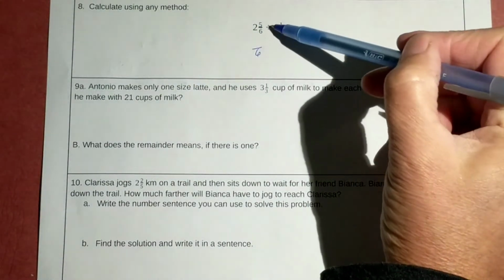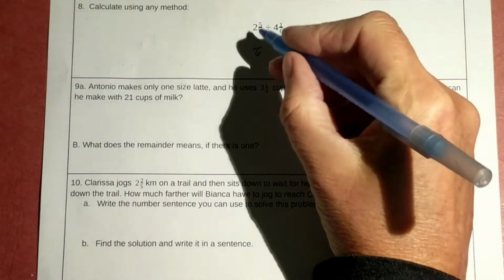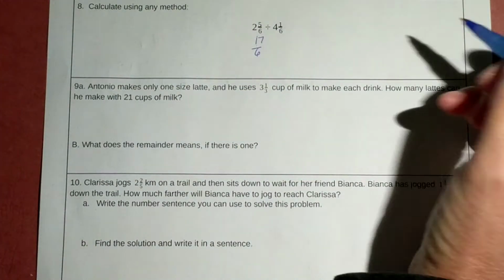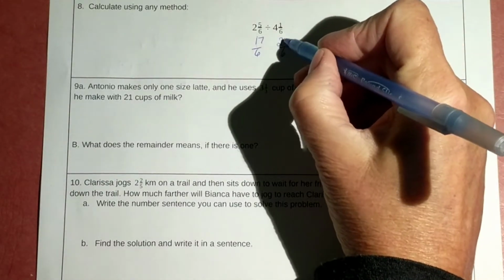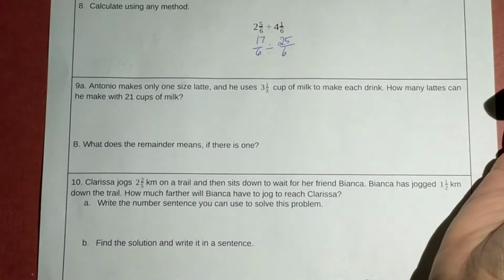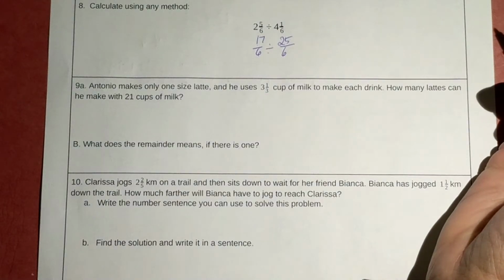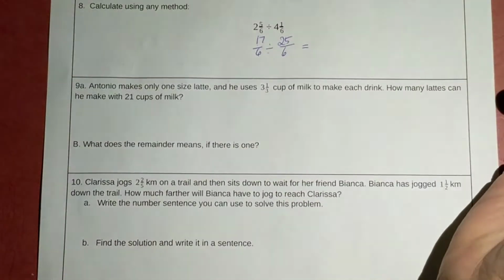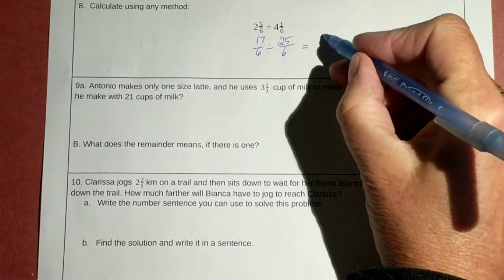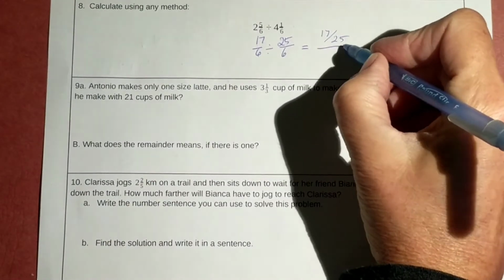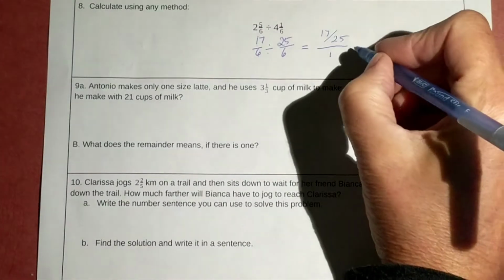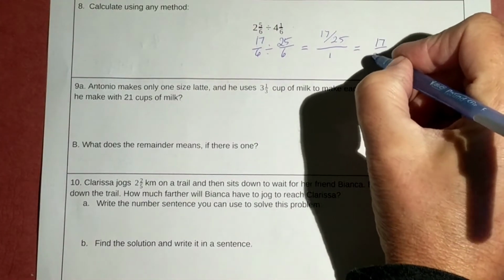So how many sixths is this? 2 times 6 is 12 plus 5. This is 17 sixths. How many sixths is this one? 24 plus 1. This is 25 sixths. Now you could just divide across. So if you divide across, you would get 17 divided by 25 and 6 divided by 6. Anything divided by 1 is itself.